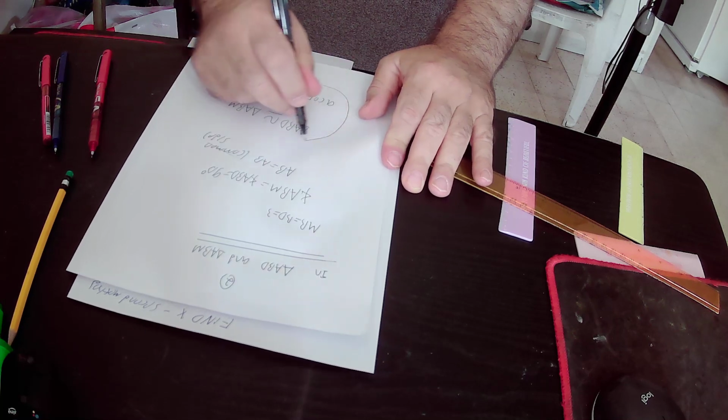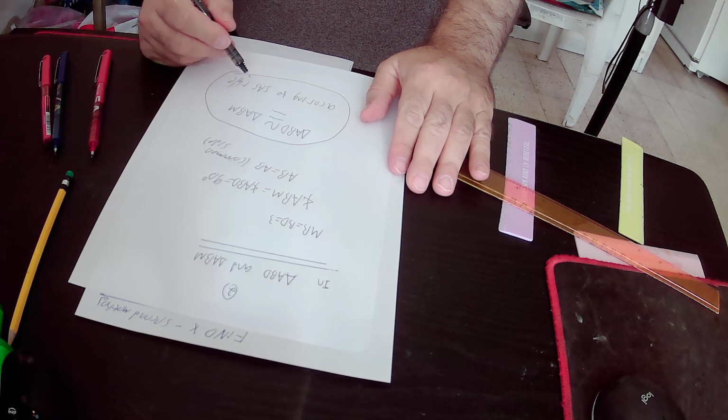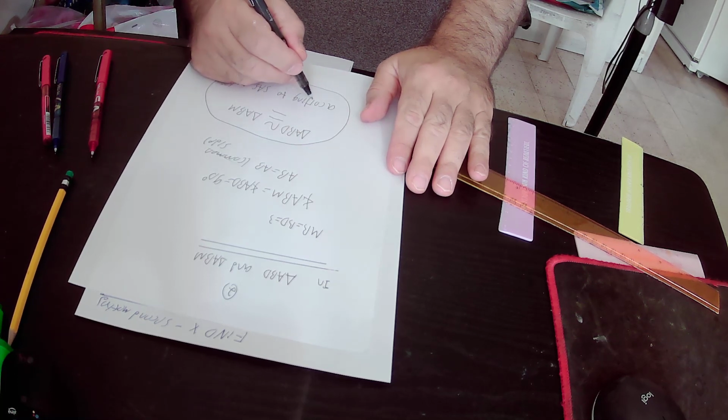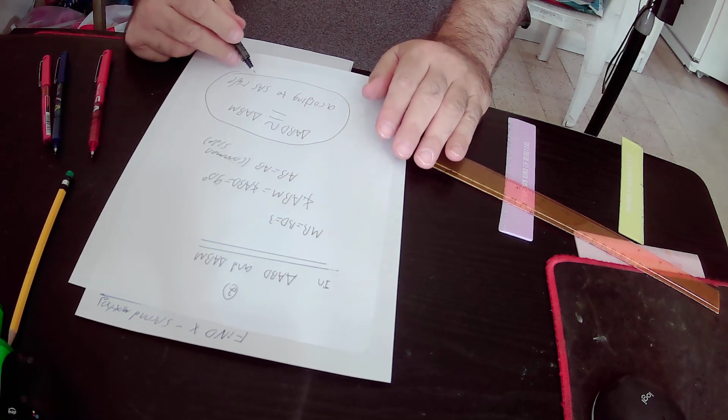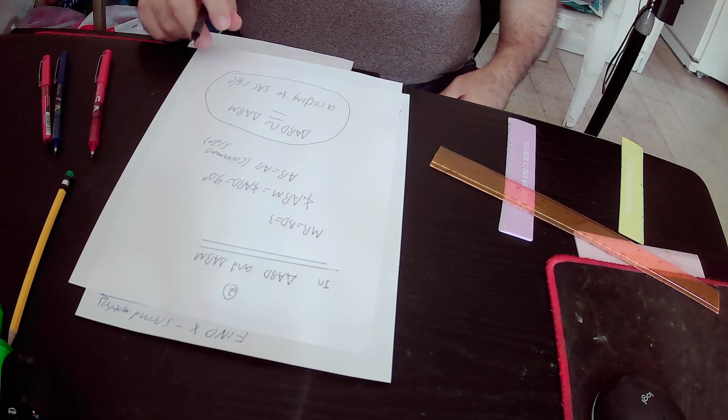The right triangle ABD is congruent to the right triangle ABM according to the side-angle-side rule.